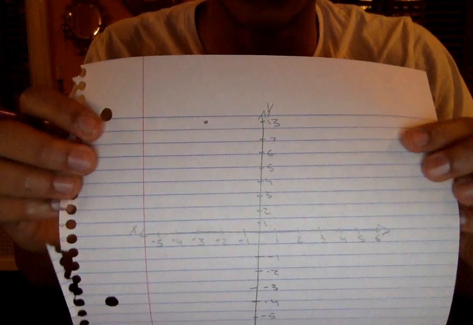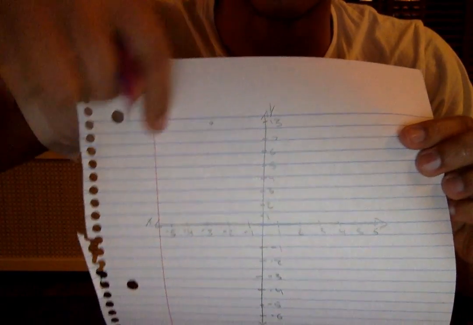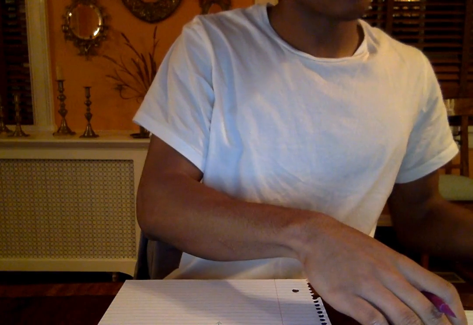And that's our vertex. And it makes sense because in the beginning we said it dumped water. So our vertex probably is going to be high because the other part of the parabola is going to go down.